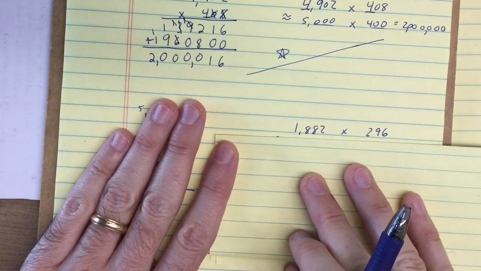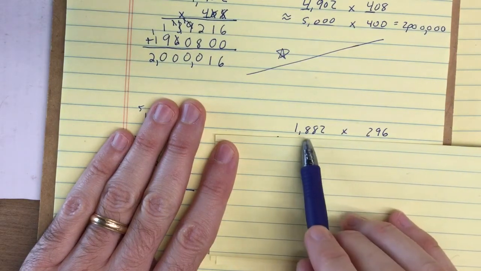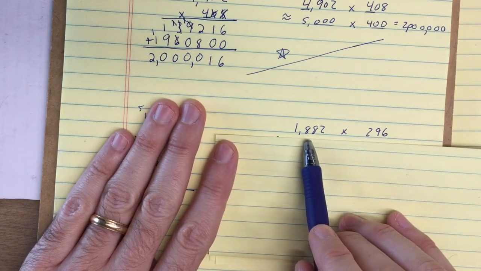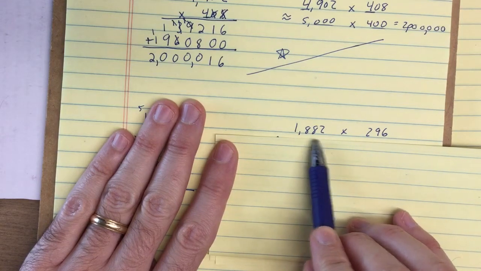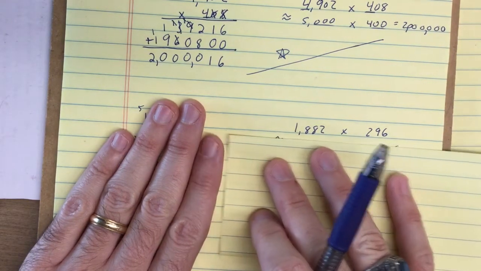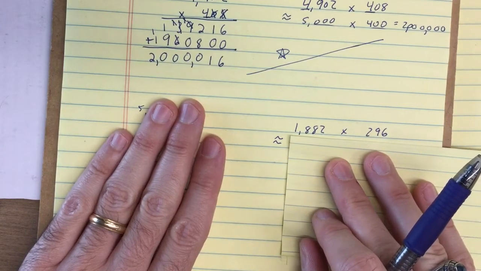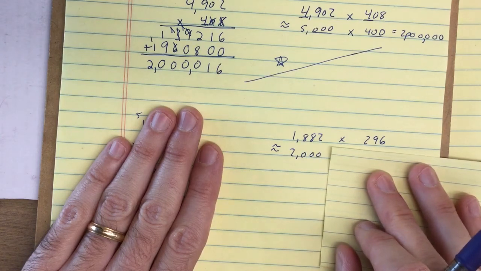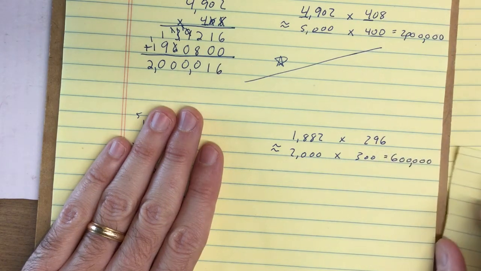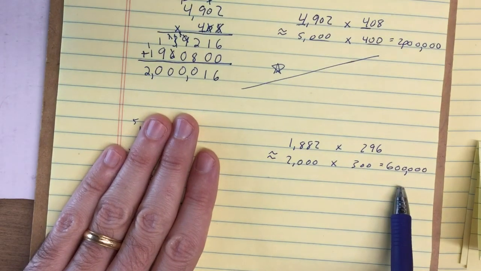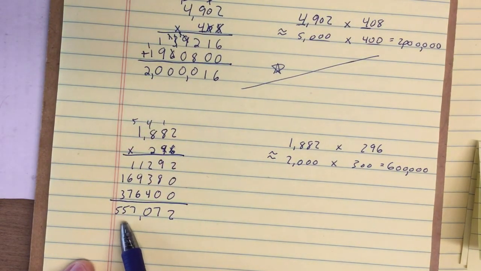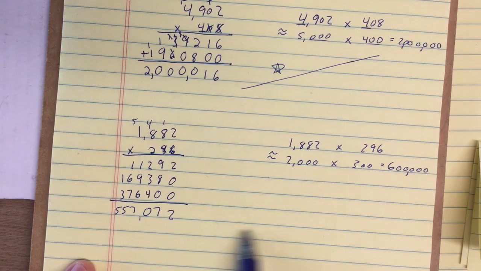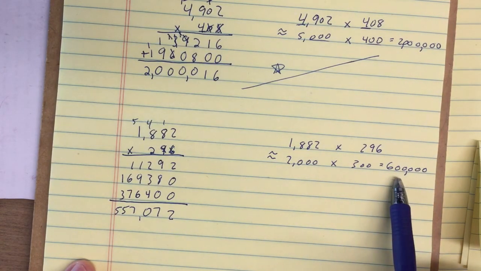Okay, now before I show you the answer, I want to make sure that you estimated first. So if you forgot to estimate, go ahead and write that down now. 1882 times 296. Put your squiggle down to estimate. And if you estimated it correctly, if you didn't, pause it now. If you did, go ahead and check with me. You should have gotten 2,000 times 300, and that would be 600,000. And then we check with our answer was 557,072. And are they reasonable? Yes, they are. 557,000 is reasonable to 600,000.